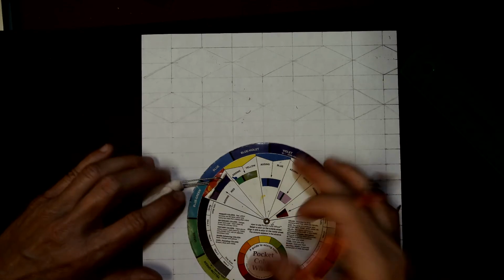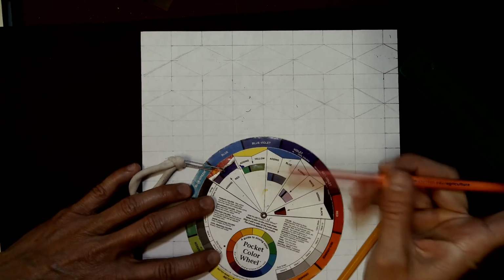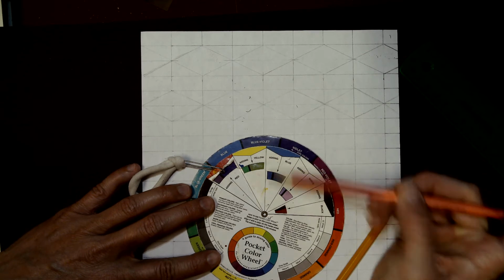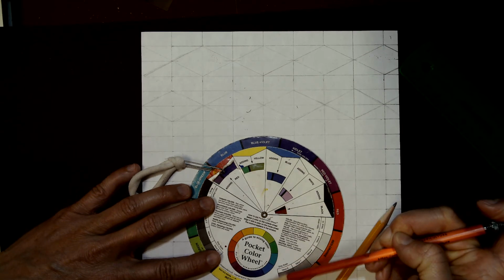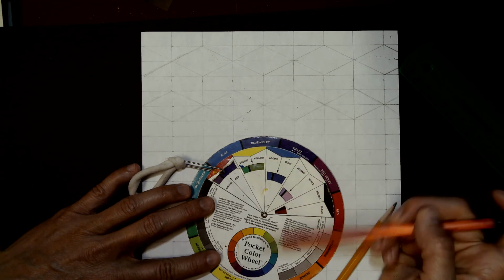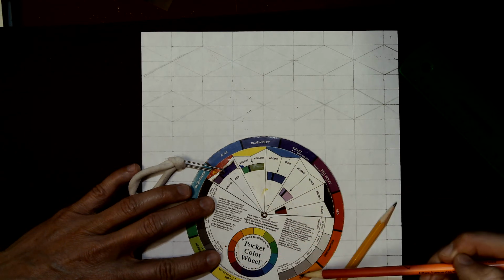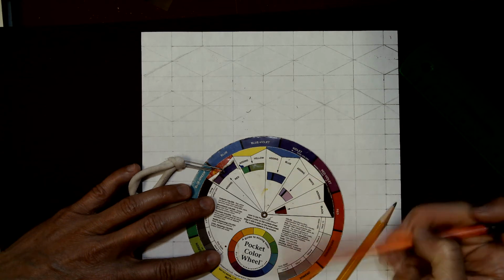Okay, so when you choose your colors from your color wheel, let's say we're going to choose a split complementary color scheme. That means maybe I pick blue violet and I go across and I notice that yellow orange is its complement. So instead of choosing a complementary color scheme, I'll choose a split. So blue violet, yellow, and orange would be a split complementary color scheme.